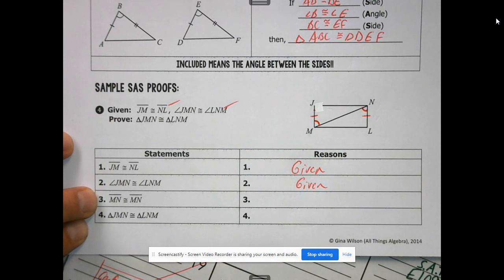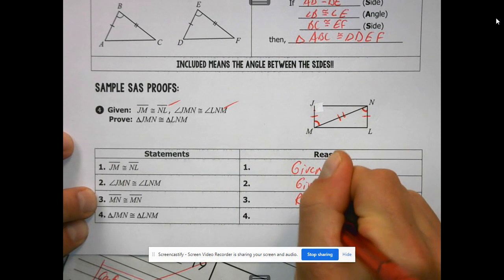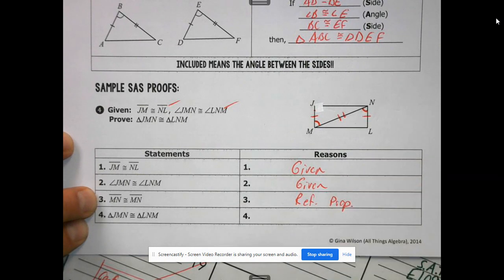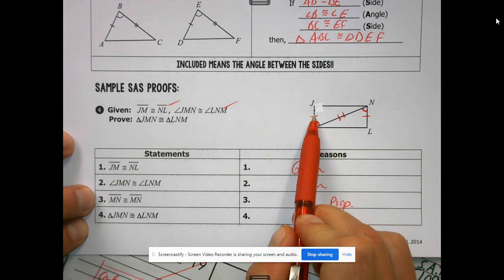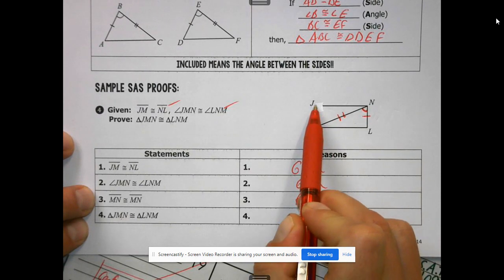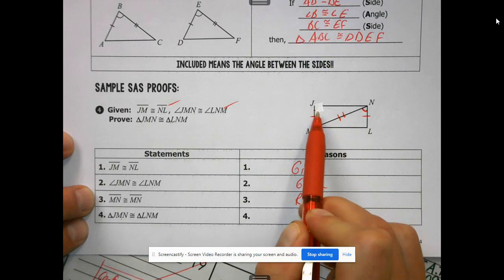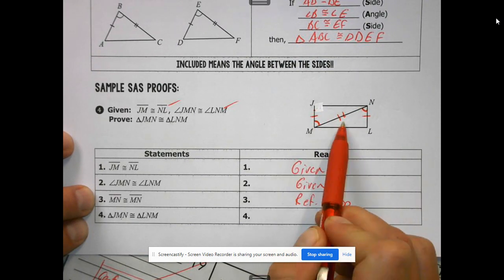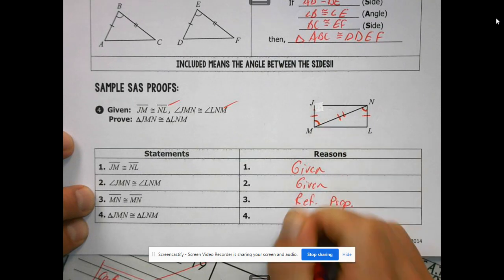Third statement says MN is congruent to MN. That's your reflexive property. And how are the triangles congruent? They are congruent by side, angle, side. Now, if I went the other way, side, empty angle, can't go that way, right? You can never skip empty angles when you're figuring out how they're congruent. So in this case, they're congruent by side, angle, side.